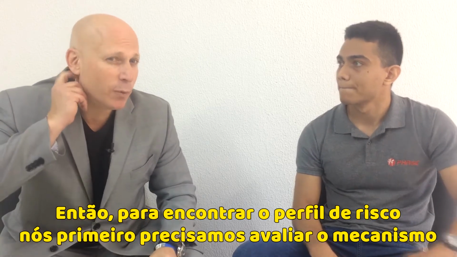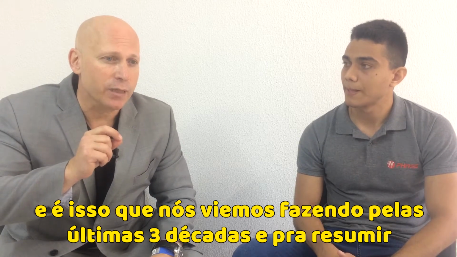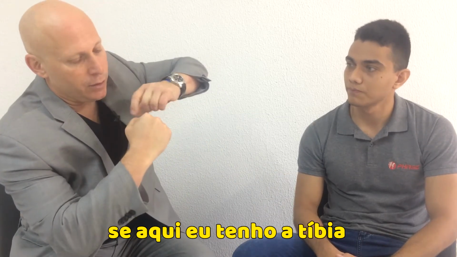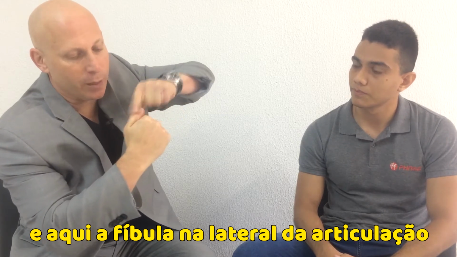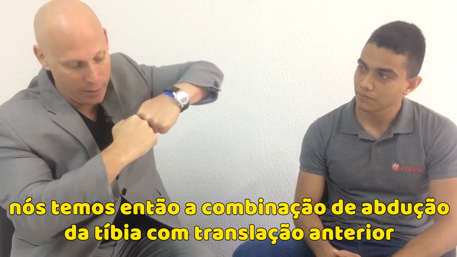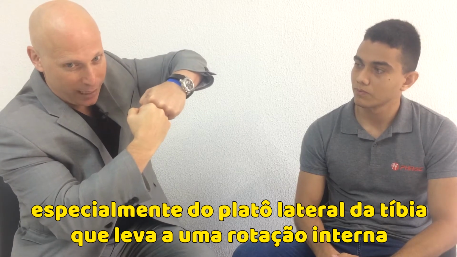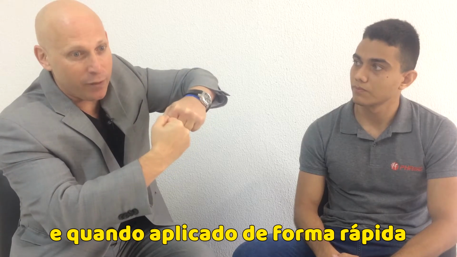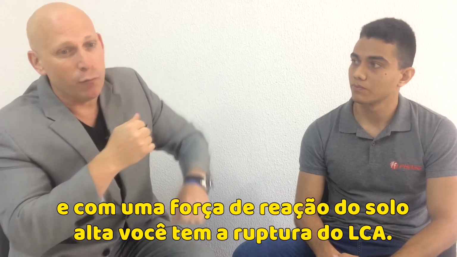So to get at the risk profile, we first have to examine the mechanism, and that's what we've been doing over the last 3 decades. And in short, this is how you tear your ACL. So if this is my tibia, this is my femur, this is my fibula, lateral side of the joint, you get this combination of distal tibial abduction combined with anterior translation, especially of the lateral plateau of the tibia, which leads to internal rotation, and when applied very rapidly with a high ground reaction force, you get rupture of the ACL.